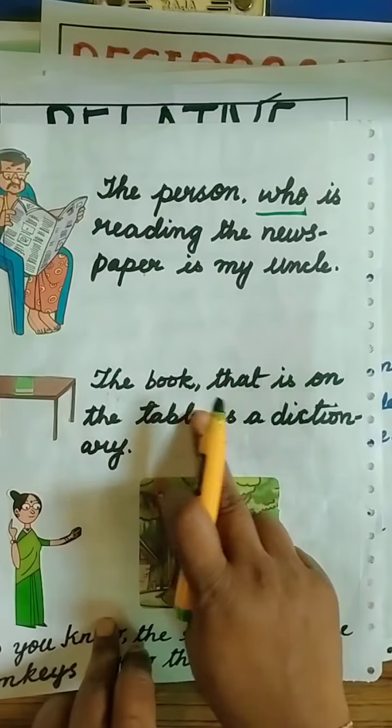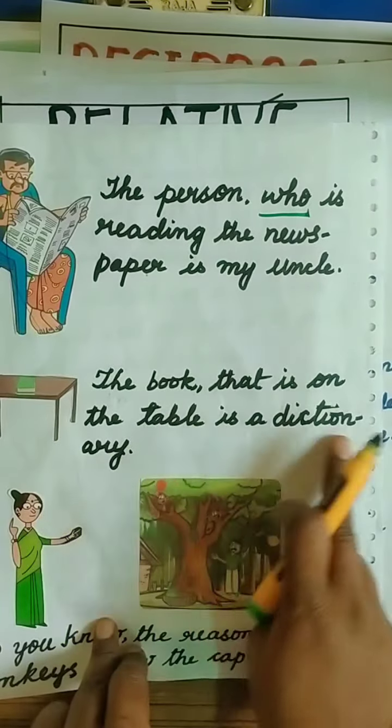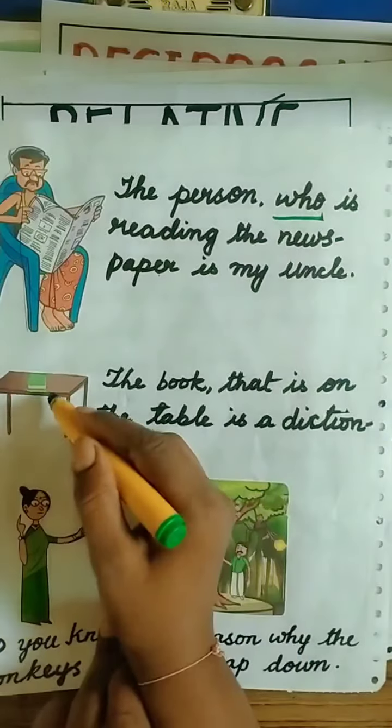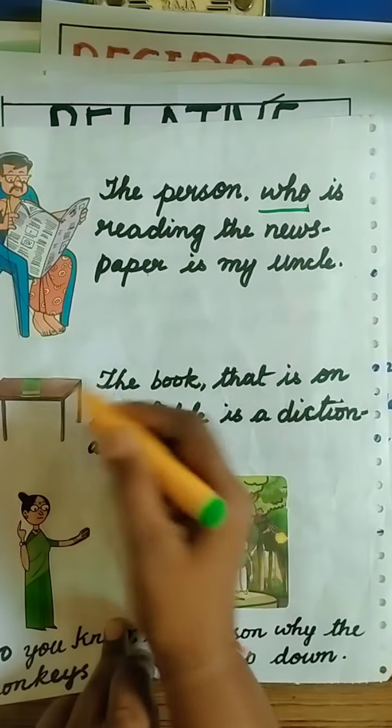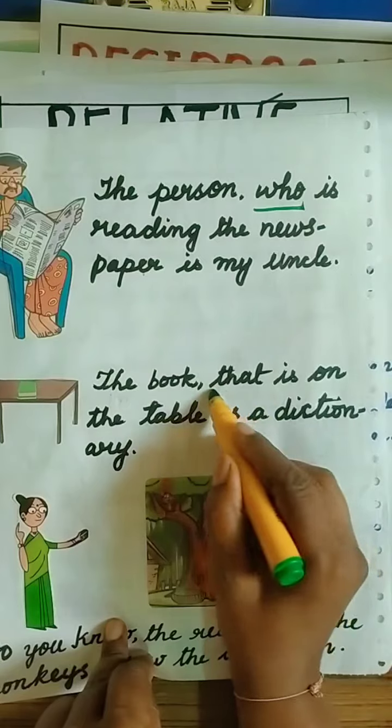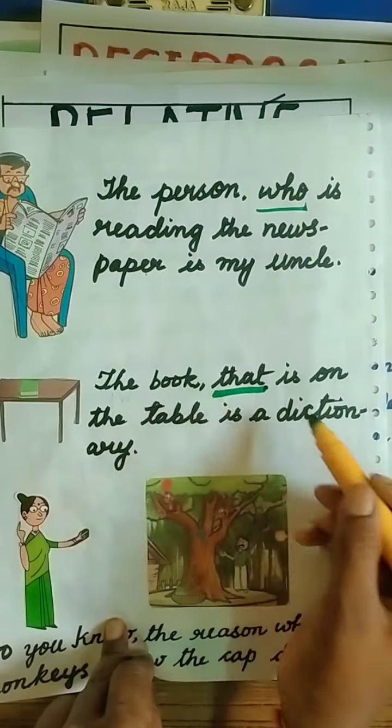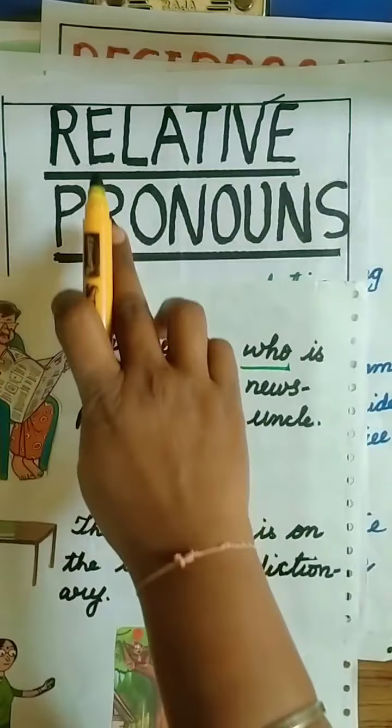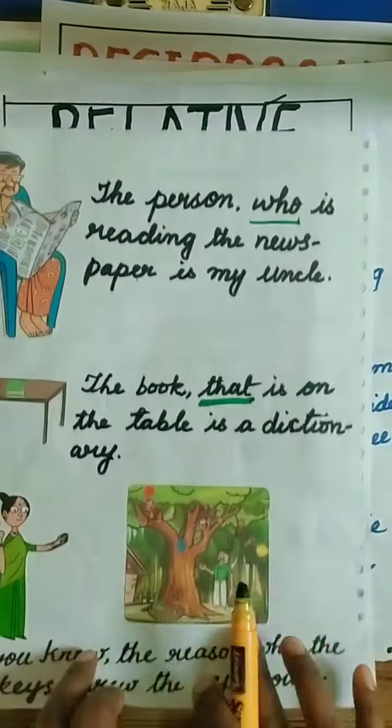The book that is on the table is a dictionary. So the book which is present on the table is a dictionary. So specifically we are talking about the book. So that is the word known as relative pronouns.